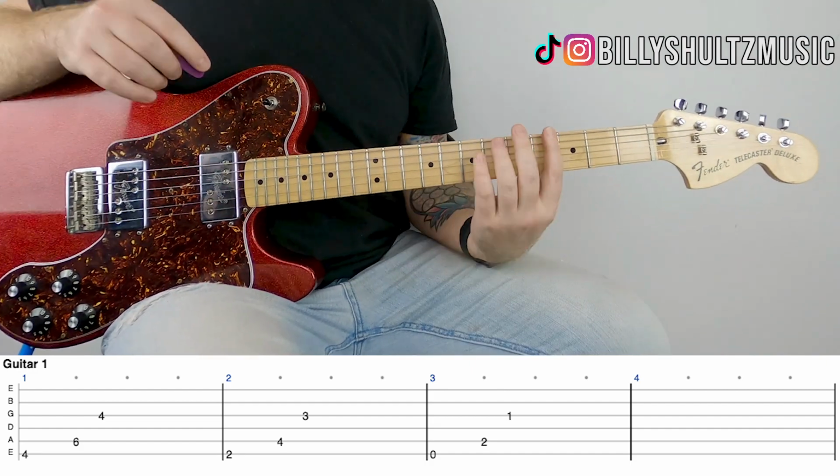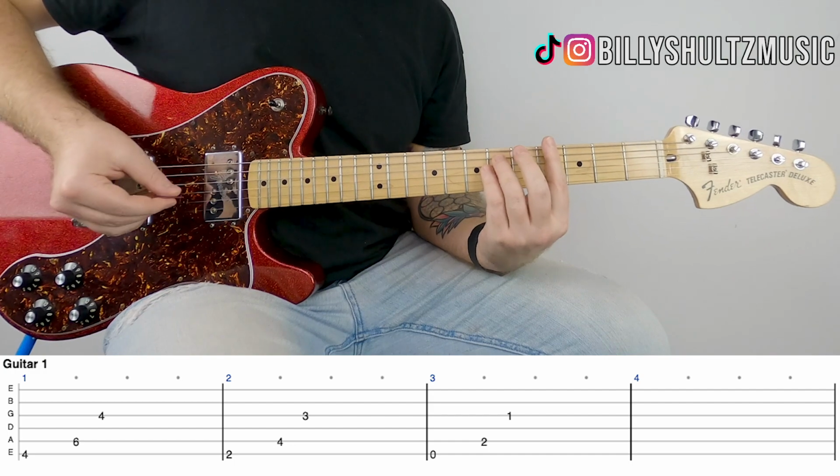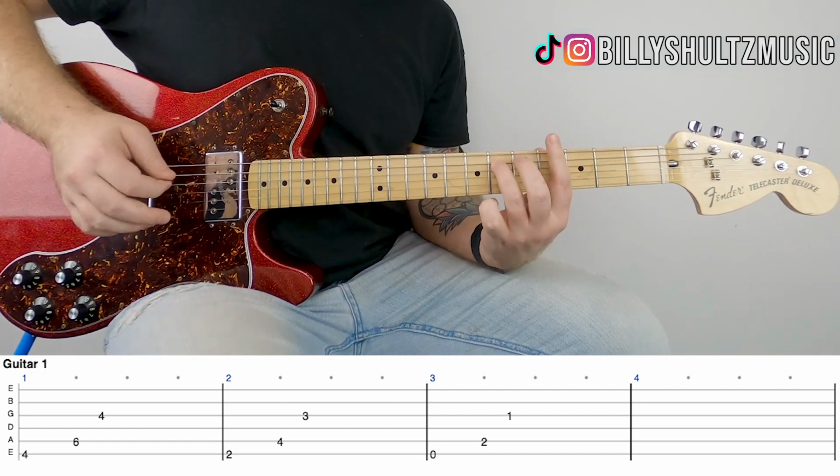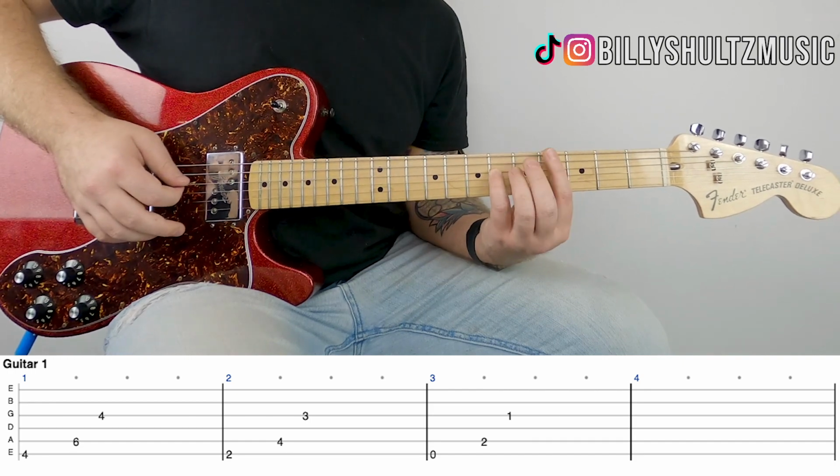So you need to know 3 chords for this song. First is going to be a G sharp minor. You're going to bar the 4th fret with your index finger, ring finger on 6 on the A, and pinky finger on 6 on the D.